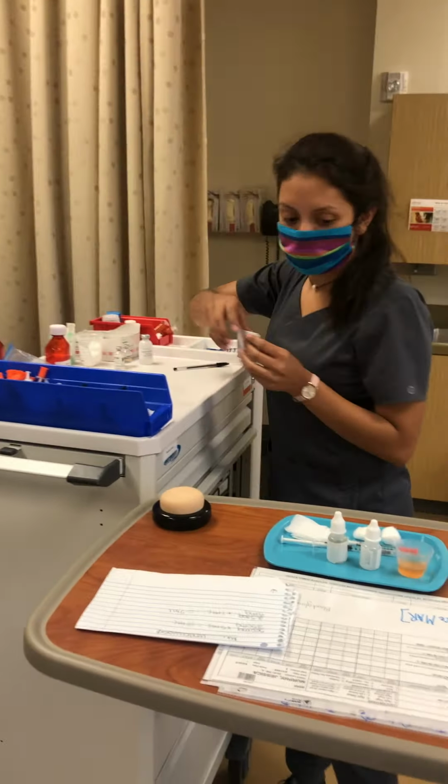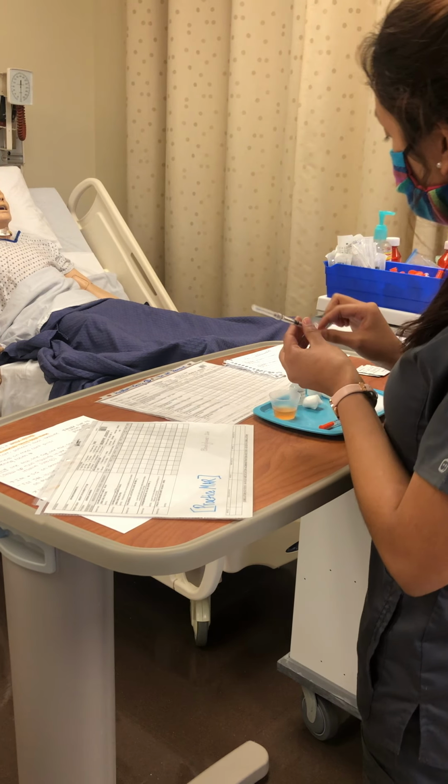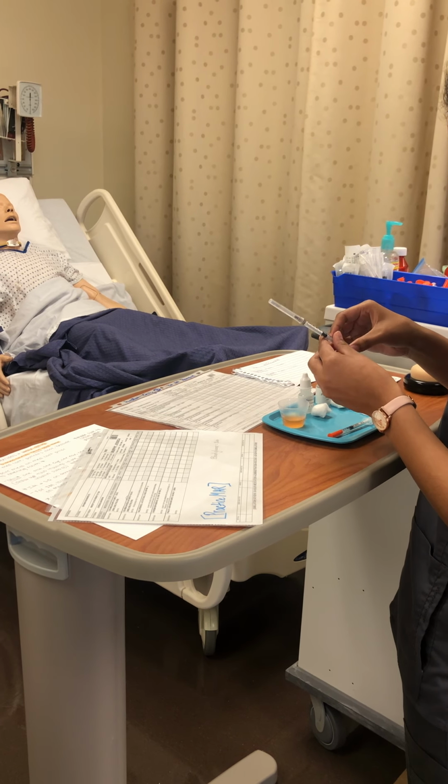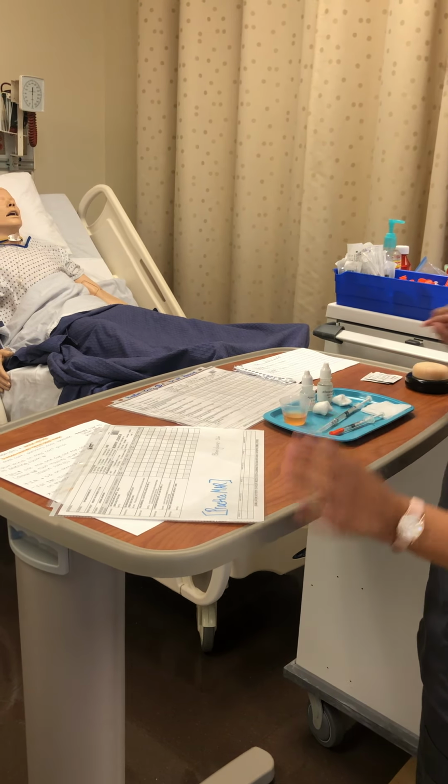And then I have his haloperidol lactate intramuscular, and I have my calculation here of 0.5, and that is also correct. So I will walk into Mr. Underwood's room. Hey, Mr. Underwood, how are you today? I'll provide the patient with privacy, and I will perform hand hygiene. How are you doing today? So I'm here to administer some medications. I'll apply some gloves.